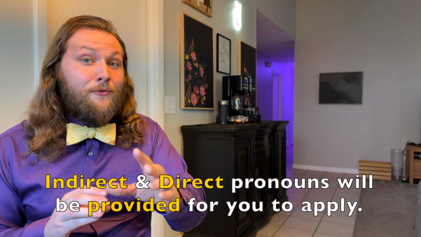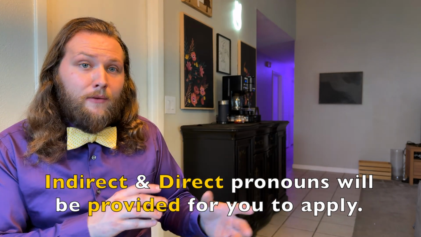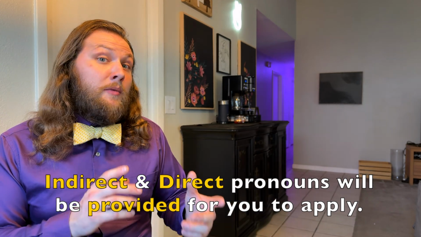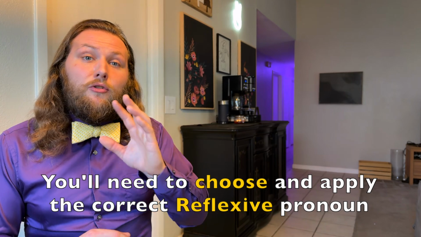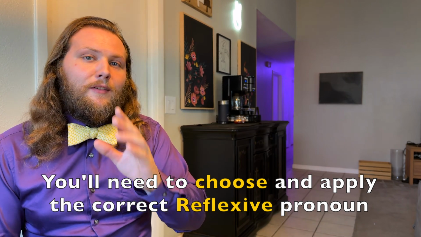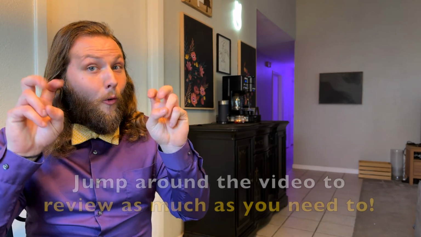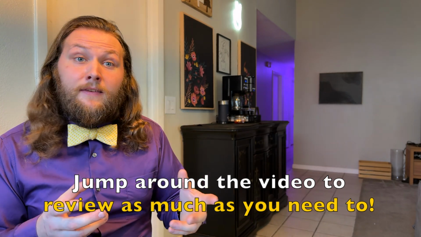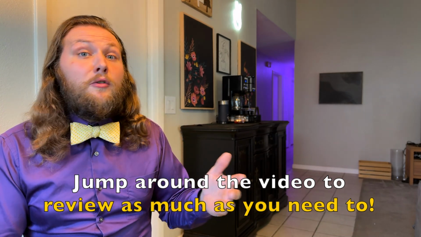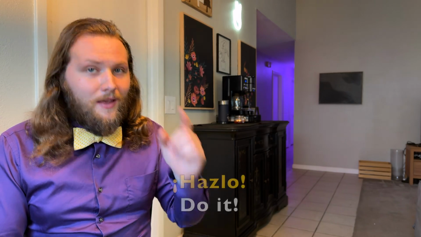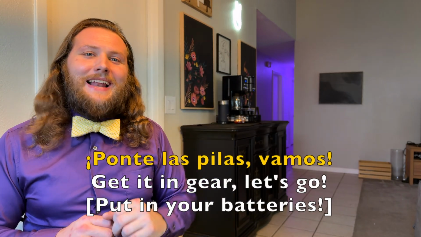I'll provide the indirect and direct object pronouns, but if they go with an affirmative command, you'll have to make sure to attach them to the verb and put the accent mark in the right spot for proper pronunciation. For reflexive verbs, you'll need to pick the correct reflexive pronoun. Now, this is an open book test, so if you need to pause and go back to review before deciding on your answer, hazlo. Ponte las pilas.